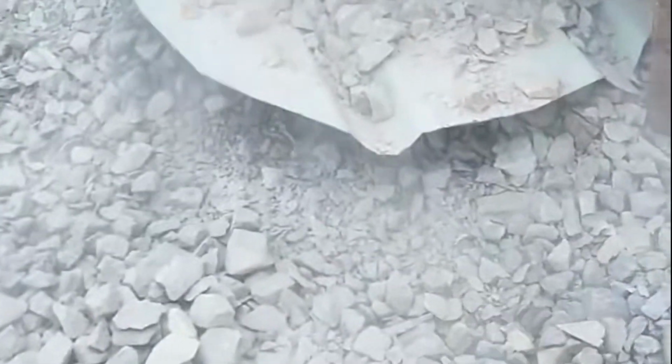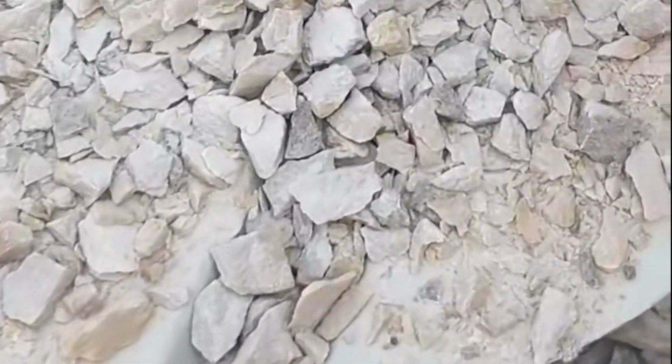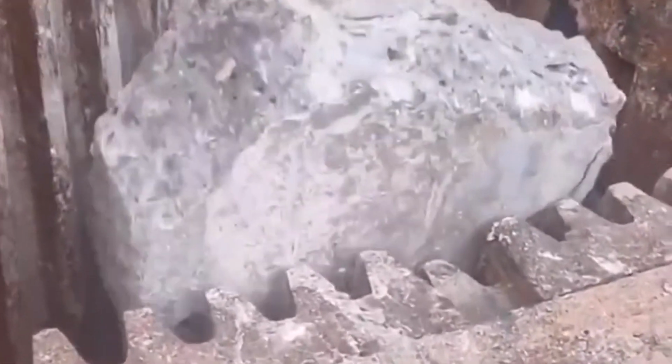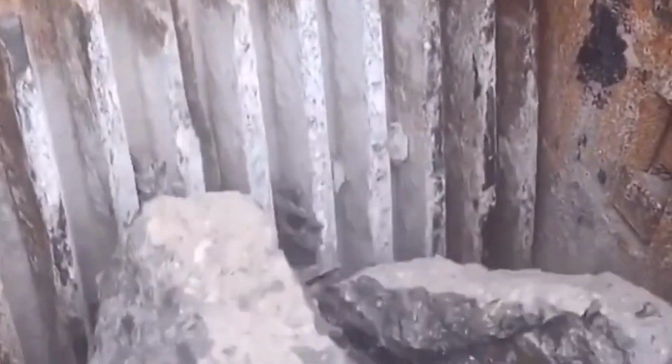Jaw crushers are mainly used for medium-sized crushing of various ores and bulk materials, and are widely used in mining, smelting, building materials, highways, railways, water conservancy and chemical industries. The compressive strength of the crushed material can be up to 320 MPa.